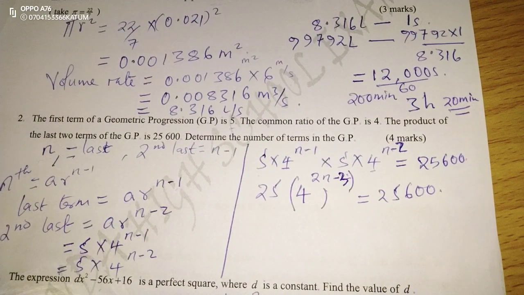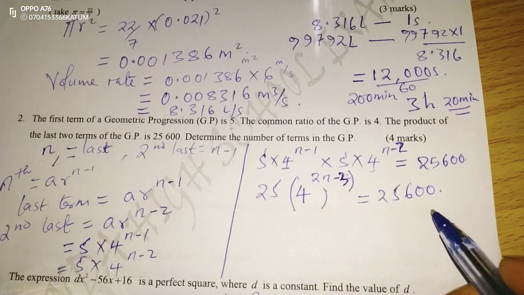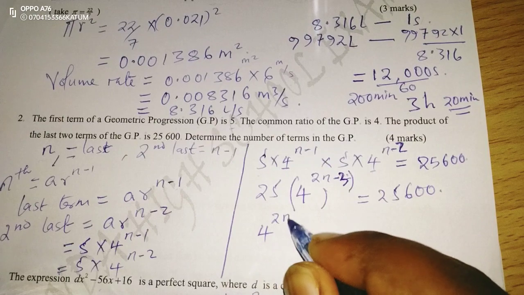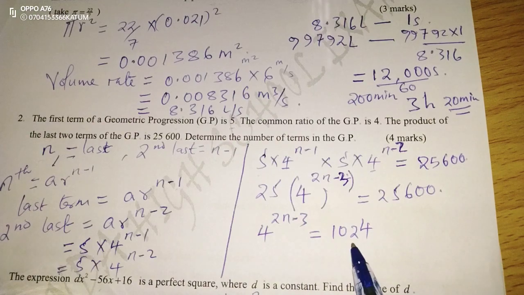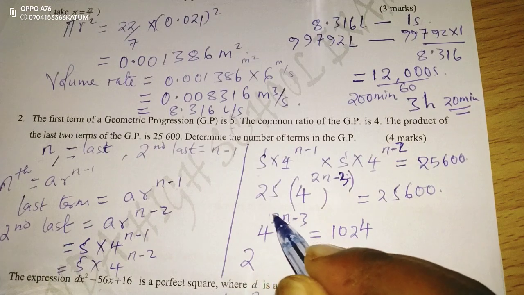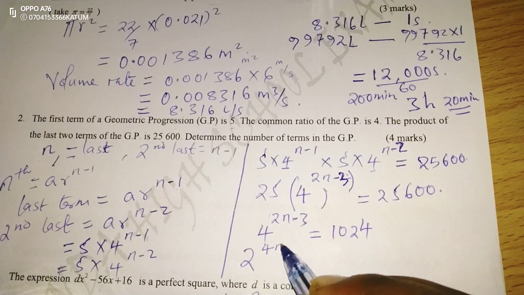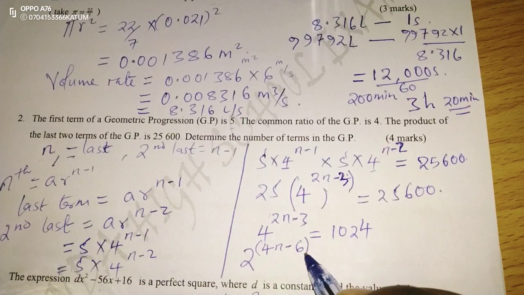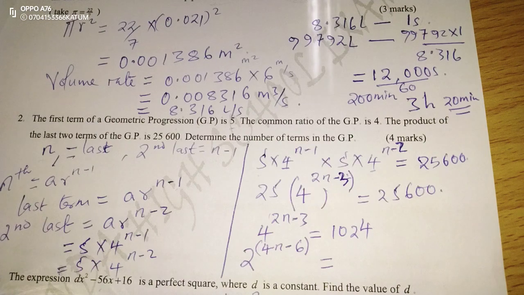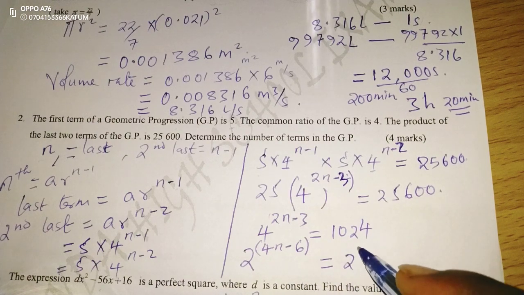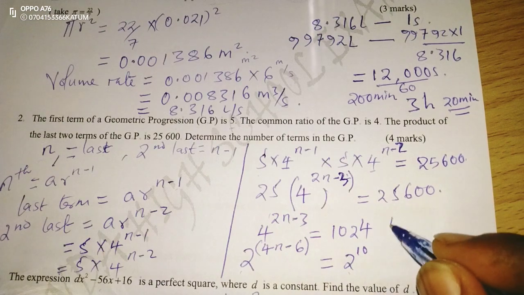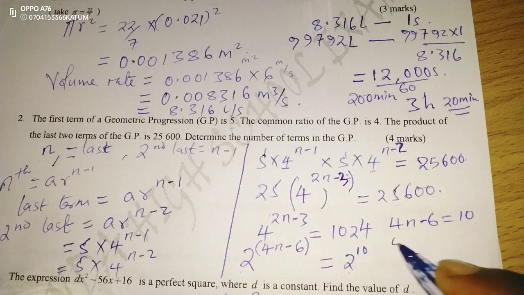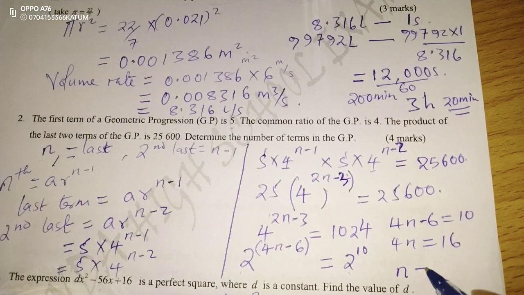We can now divide through by 5, that is 25,600 out of 25. This will give us 1024. Therefore, we have 4 raised to 2n minus 3 equals 1024. So we can express now the two sides in their simplest base, where 4 will be 2 squared, and now the 2 will have to open everything in the power, such that this becomes 4n minus 6 equals, when we take 2 raised to power 10, we usually get 1024. Therefore, now that the bases are the same, we can equate the indices. 4n minus 6 equals 10, and 4n is going to be 16, making n to be 4.